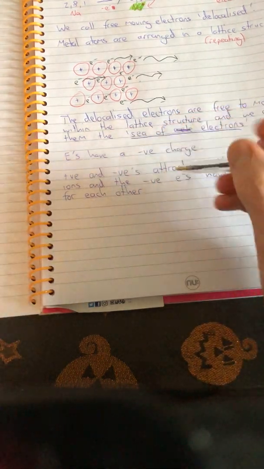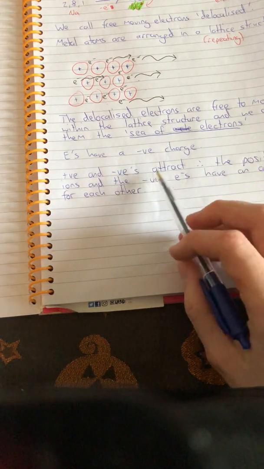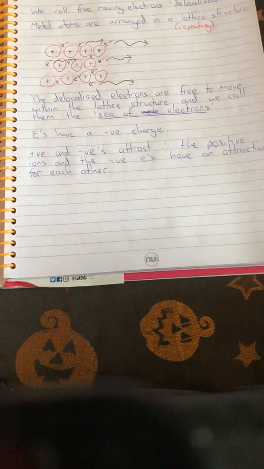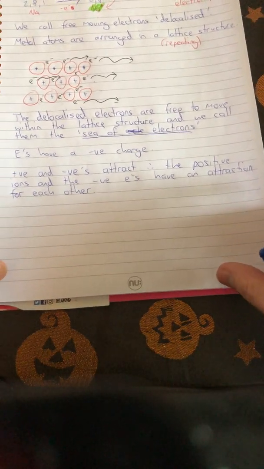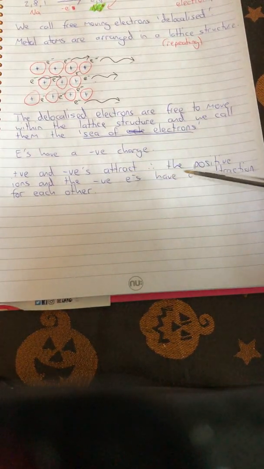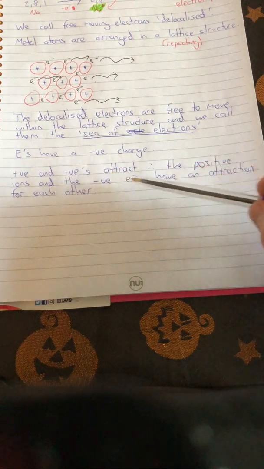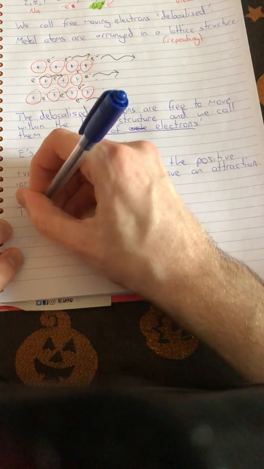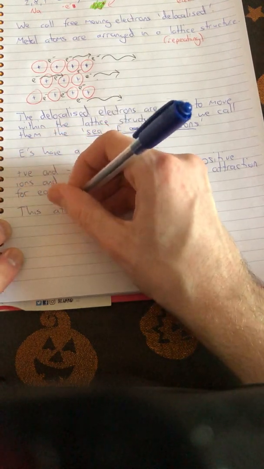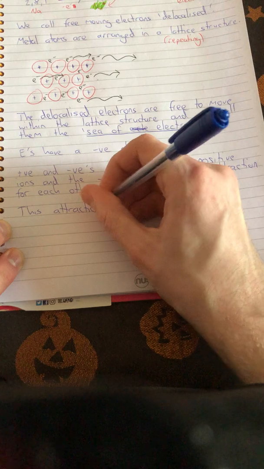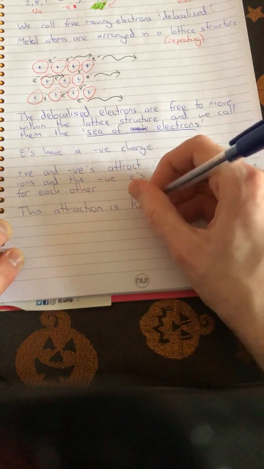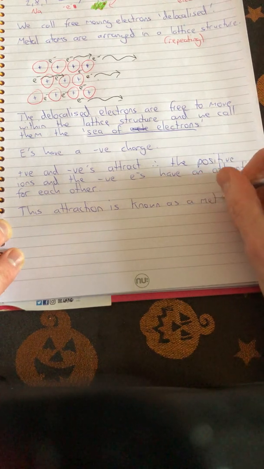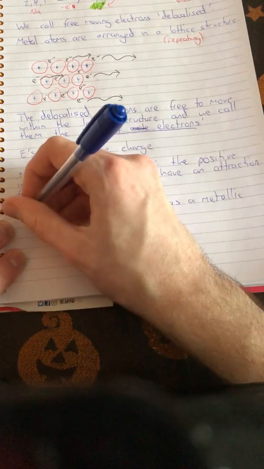Okay, now this is what happens. Oh, sorry, let me move this over so you can actually see it. So the positive and negatives attract, therefore the positive ions and the negative electrons have an attraction for each other, and this attraction is known as a metallic bond.